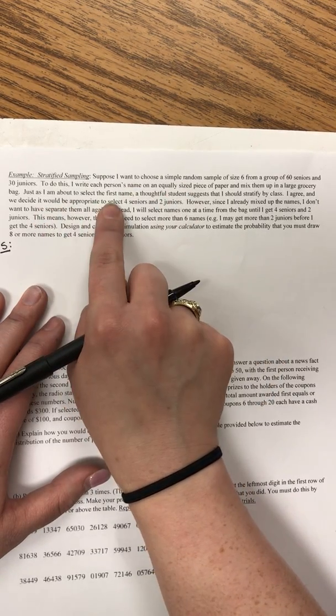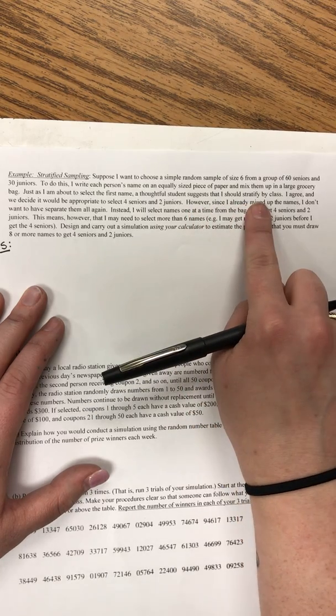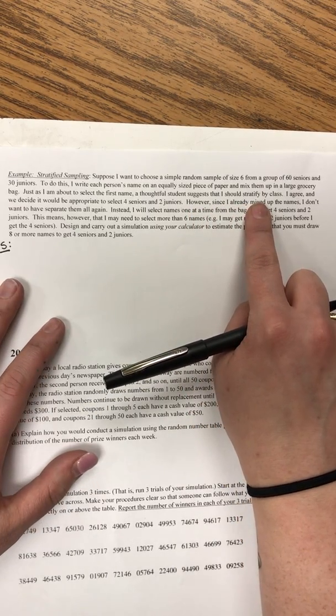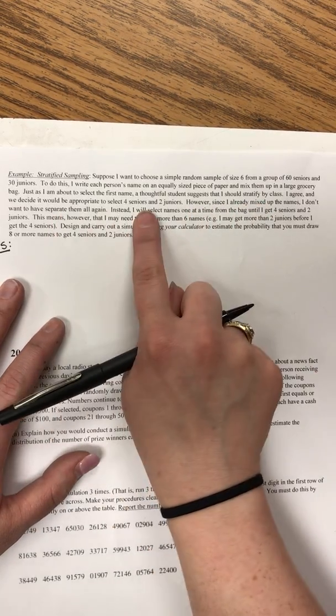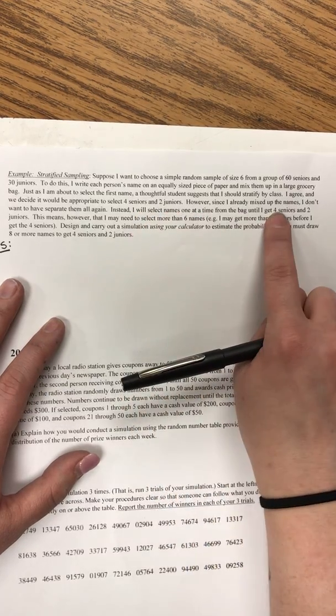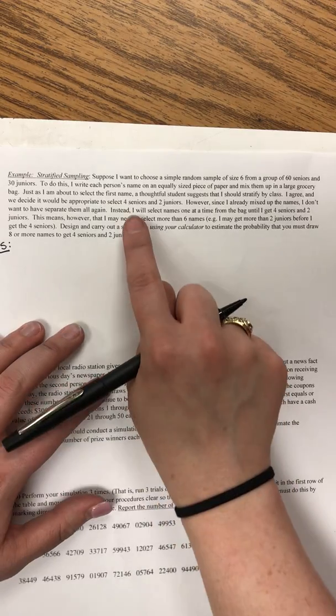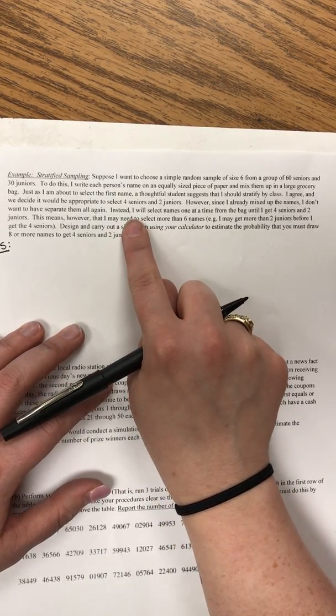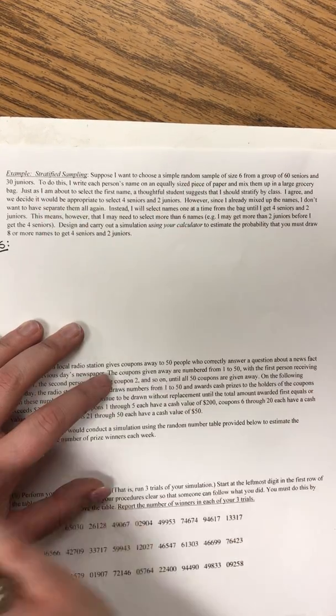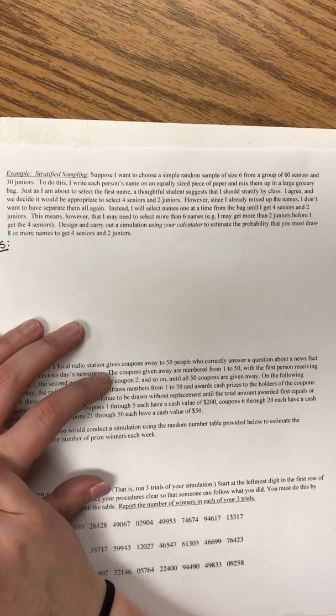Just as I'm about to select the first name, a student suggests that we stratify by class, so by juniors and seniors. So we want to now get 4 seniors and 2 juniors, but it's already mixed up. The names are already mixed up, so it would be tedious to separate them again. So now we're just going to do a simulation to represent the scenario.